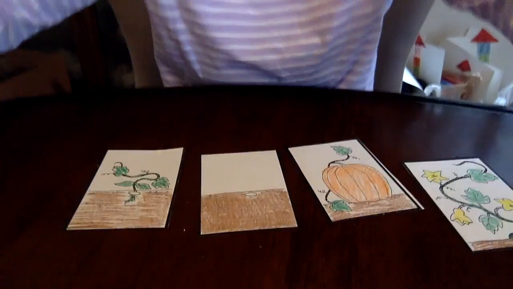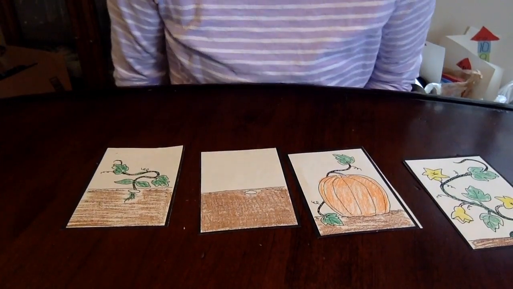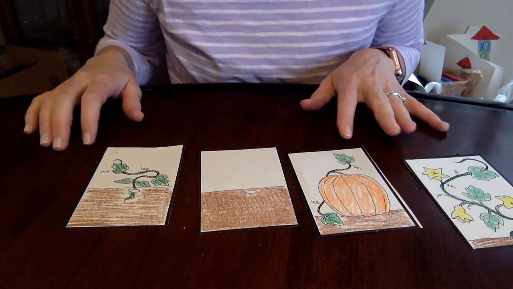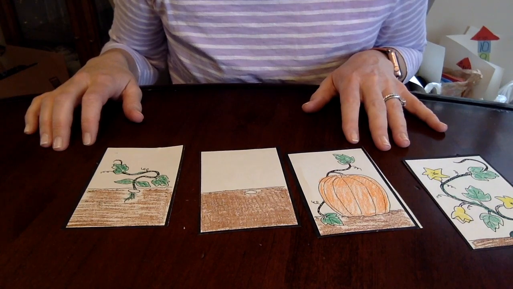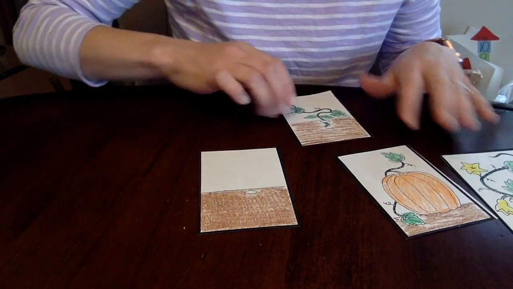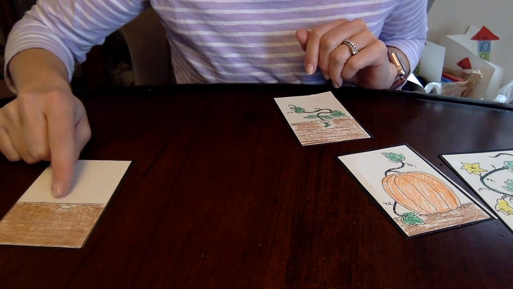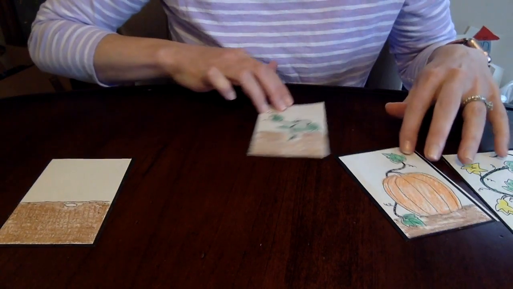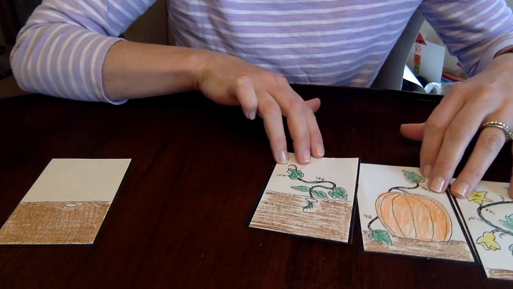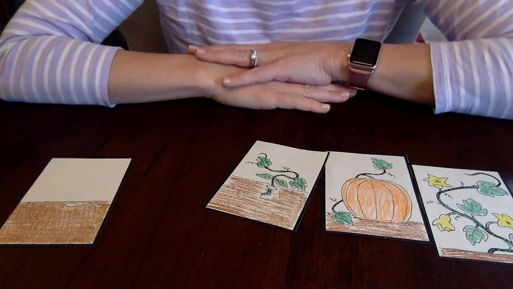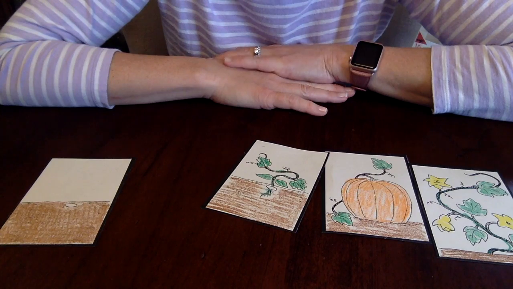I'm going to angle this down like I always do. And look at this. This is a pumpkin plant. So we know from our book that we read earlier today that these plants start out as little seeds. So I'm going to put this first because we know this is how it starts. And let's look at the pictures we have left here. And what do you think happens next?